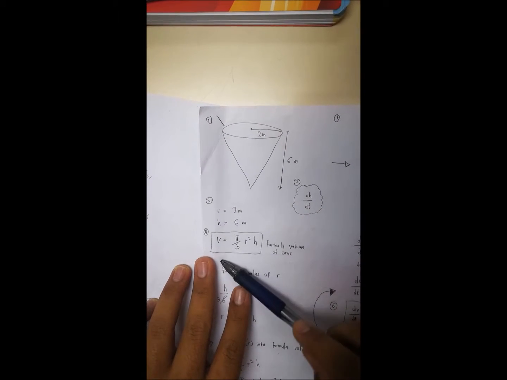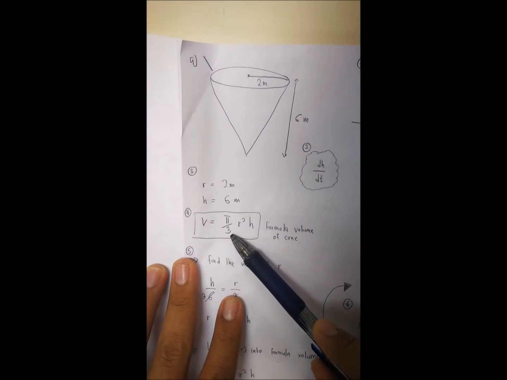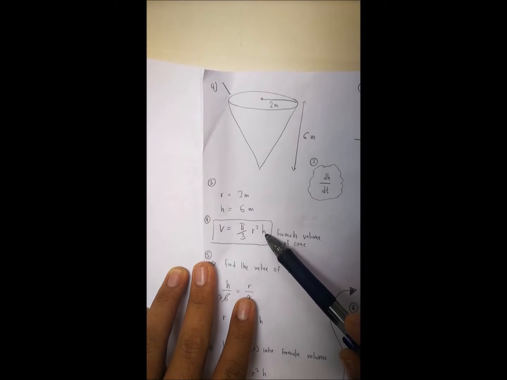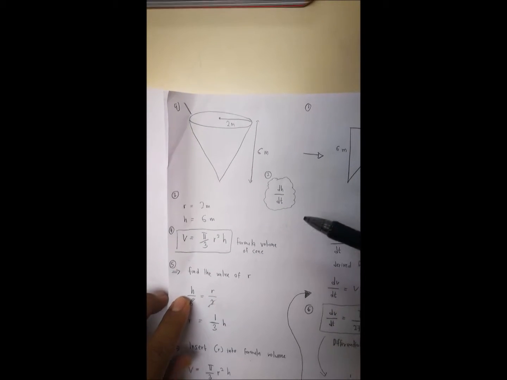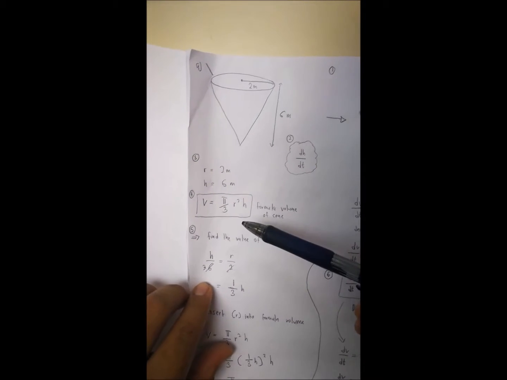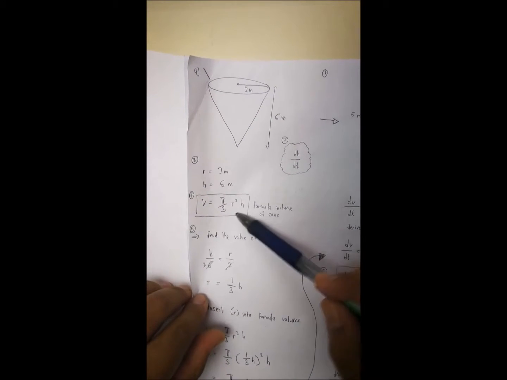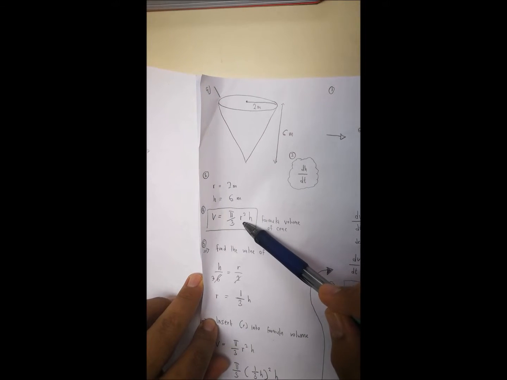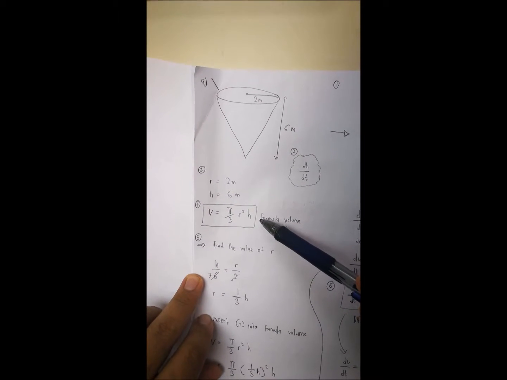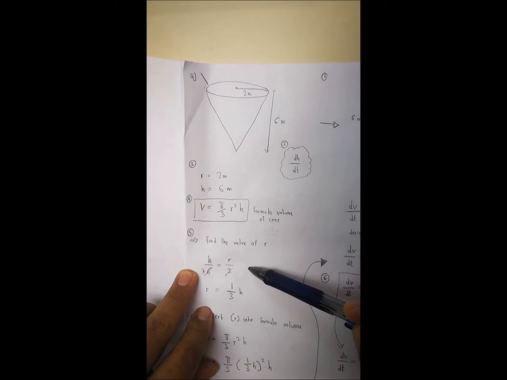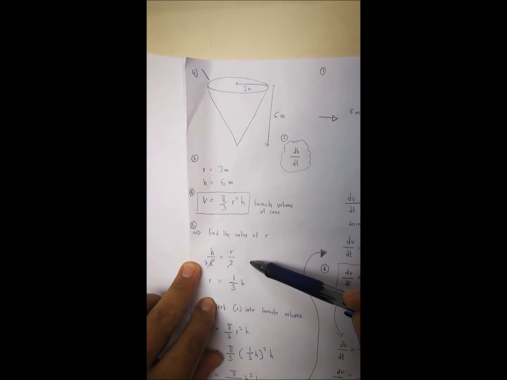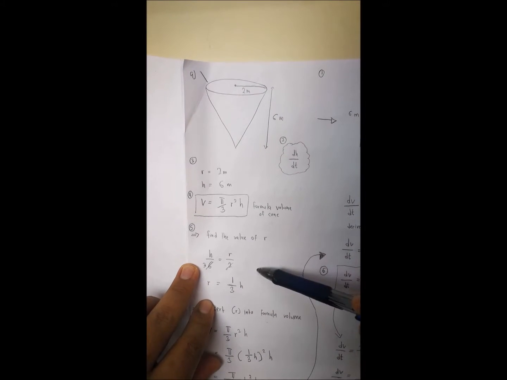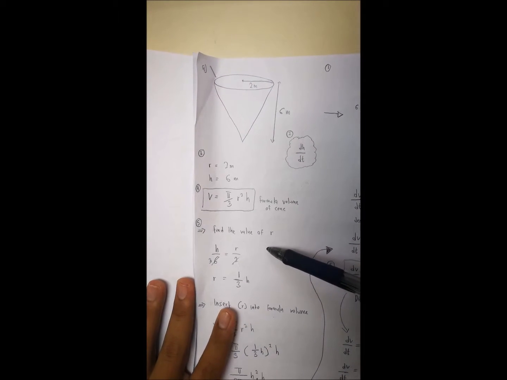This is the formula, V equals pi over 3 times R squared times H. Now we are having two variables, R and H, so for this step we are going to eliminate one of the variables to leave only one variable for us to easily solve the problem.